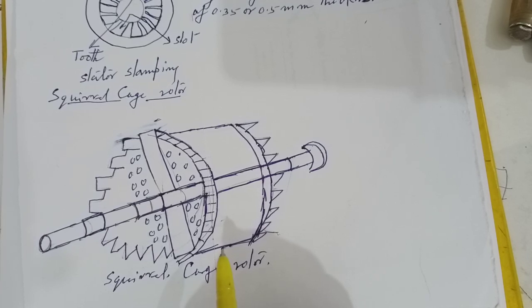However, the starting torque of the squirrel cage induction motor can be increased by employing either a double cage rotor or a deep bar rotor. Medium starting torque requirement can be met with such type of construction. Double cage rotor and deep bar rotor have been dealt with in detail.